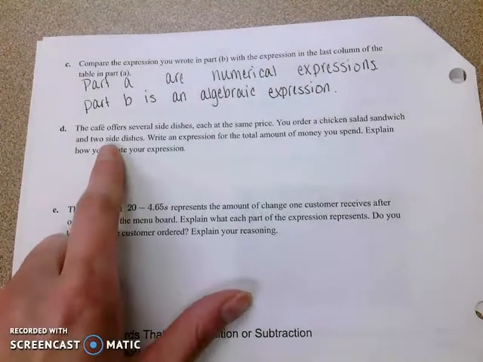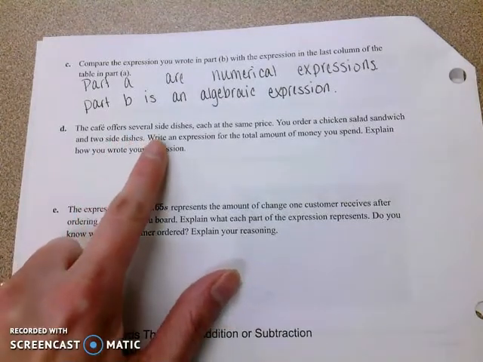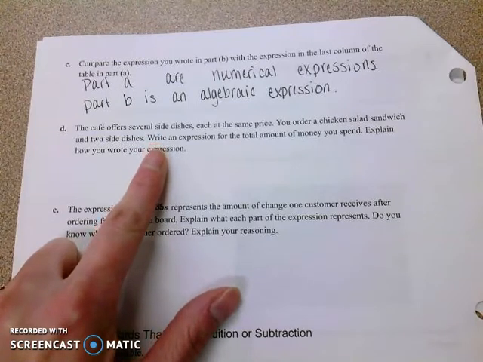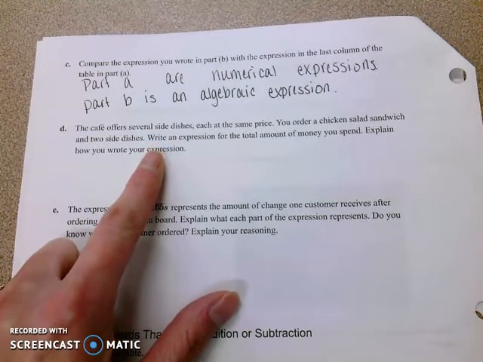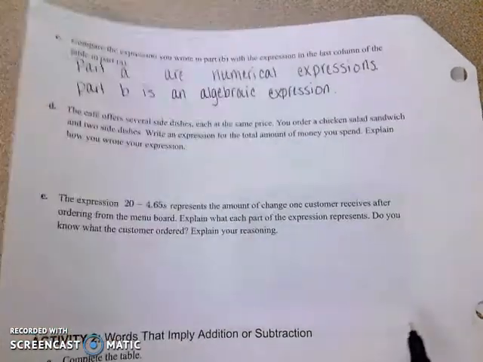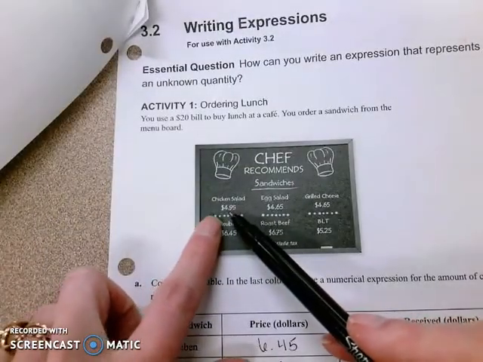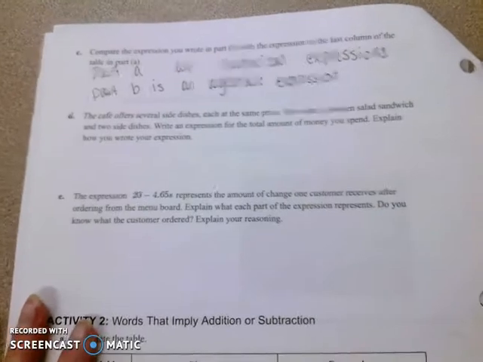Okay. Now it says the cafe offers several side dishes. They're all the same price. So you order a chicken salad sandwich and then 2 side dishes. We're going to write an expression for the total amount of money you spend. First of all, we get a chicken salad sandwich. If we look at the front here, here's the chicken salad sandwich, $4.95. So I'm going to start with that. I know I'm spending $4.95 no matter what.